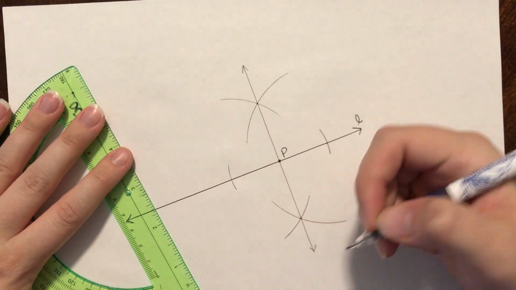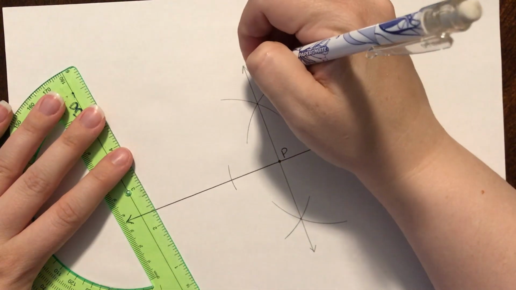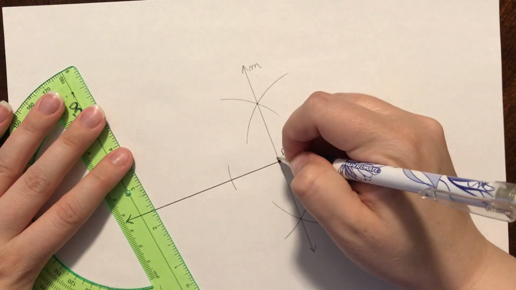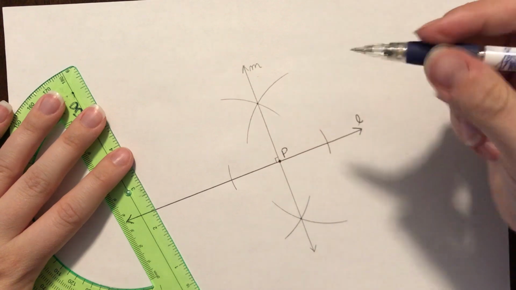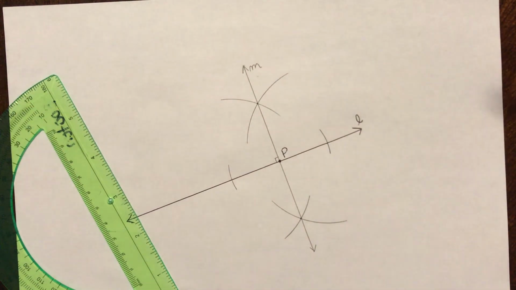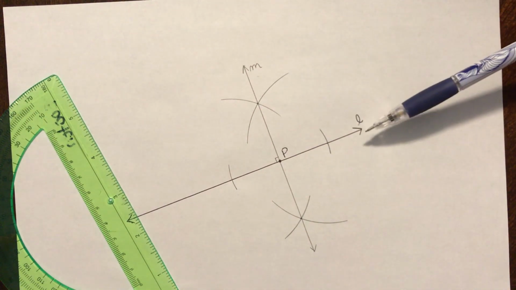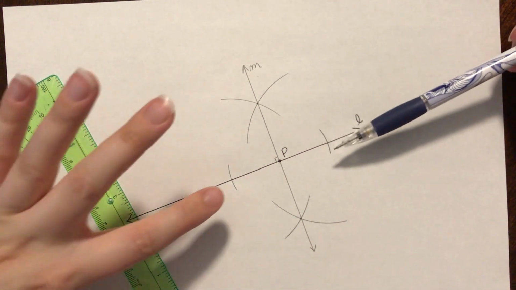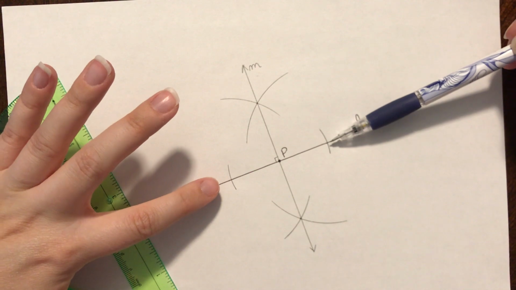Give your line arrows to show it goes on forever. And label it. I'm going to label this line M. And then go ahead and make the mark, because we just did the construction where we formed a right angle here. So we constructed a line M that's perpendicular to line L and goes through point P, which is on the line.